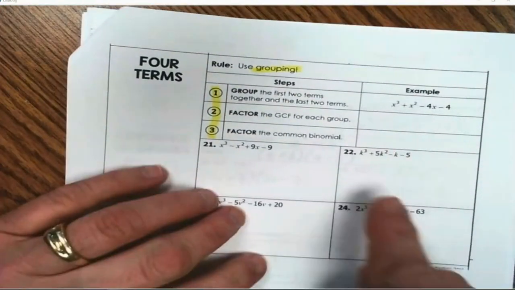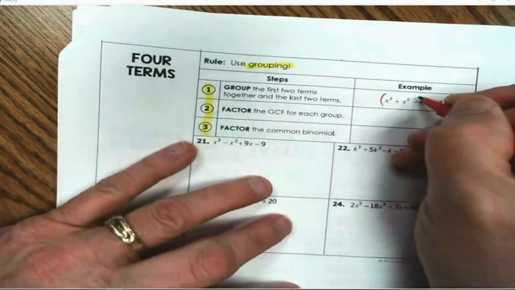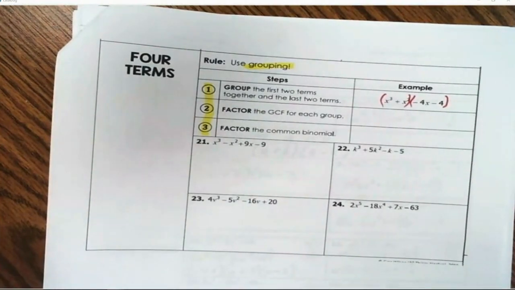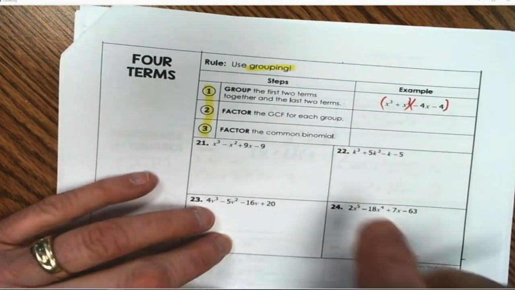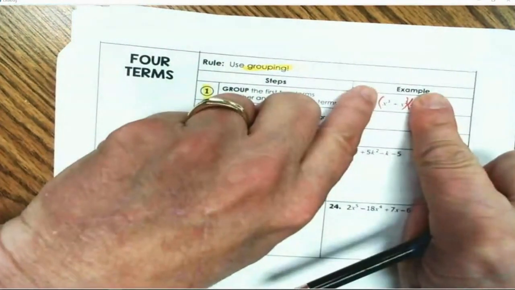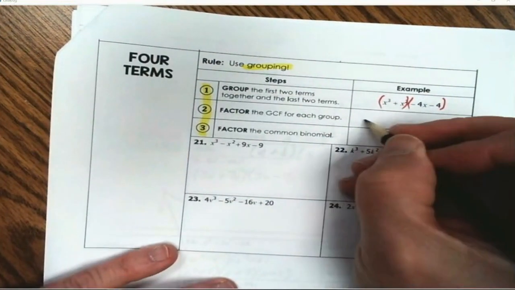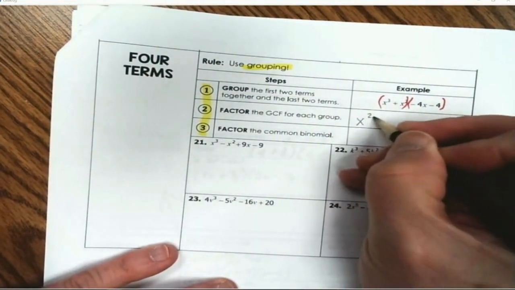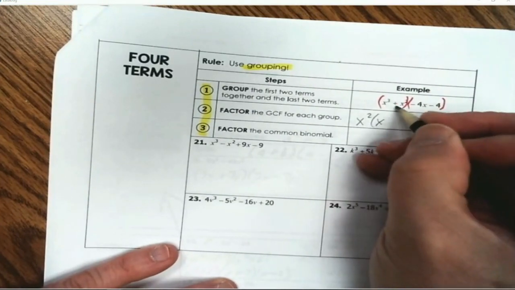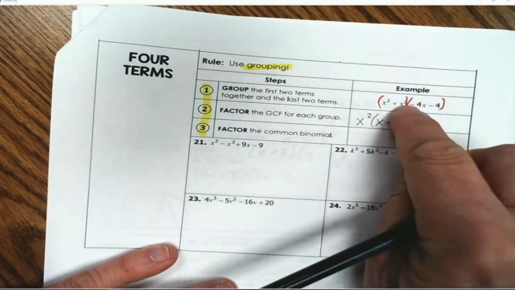First thing we do is we group the first 2 terms together, and the last 2 terms. So we've grouped them. Put parentheses. And then we factor the greatest common factor for each group. So x to the third plus x squared can be factored out of that, which leaves what? x plus 1. If we factor an x squared out of that, it's just 1, because x squared divided by x squared is 1.